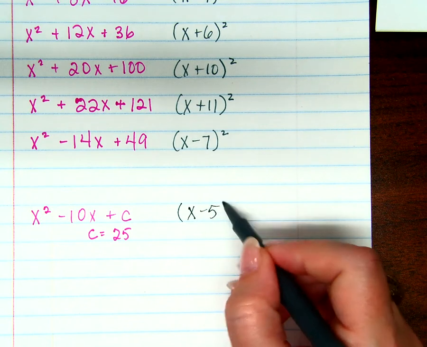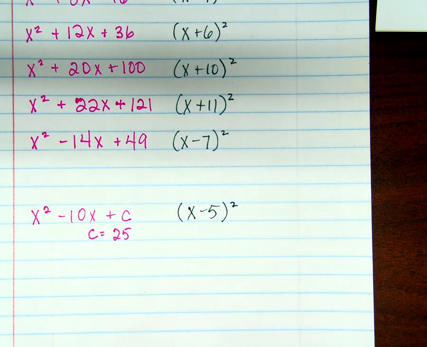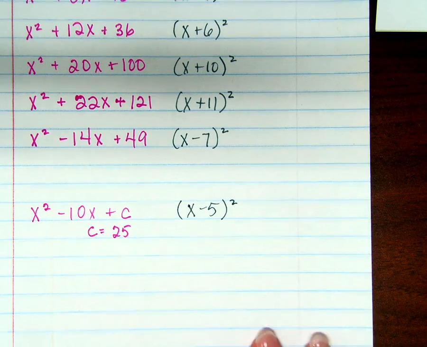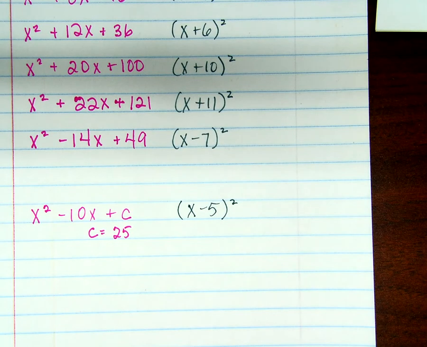X minus 5 squared. How are you feeling? Okay. So, can we do the next step? The next step is really, really easy.